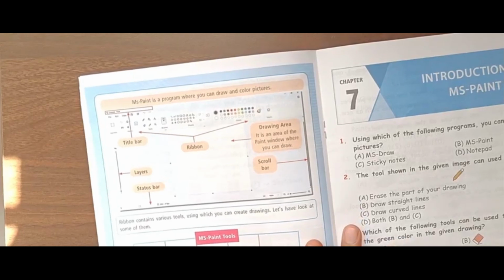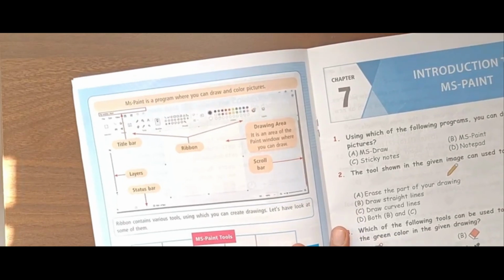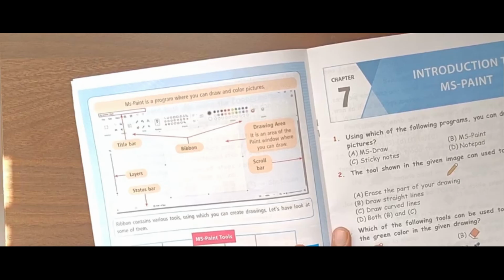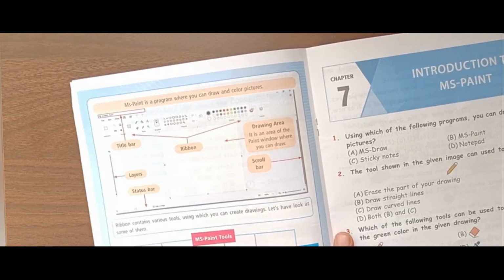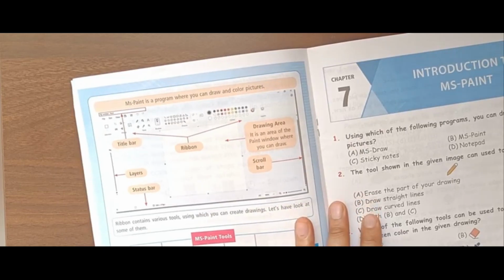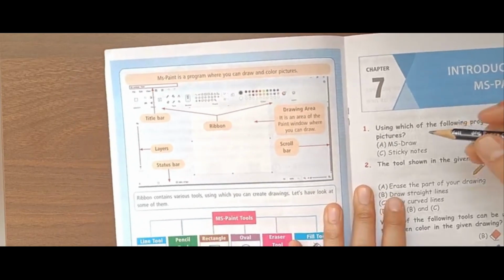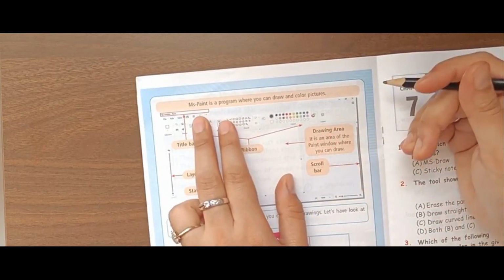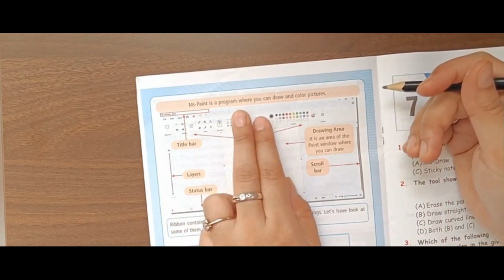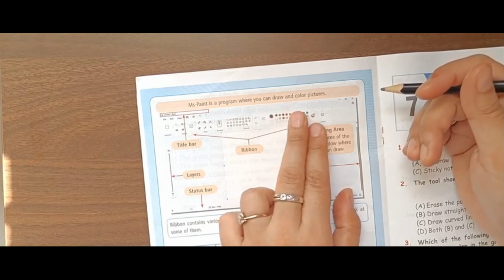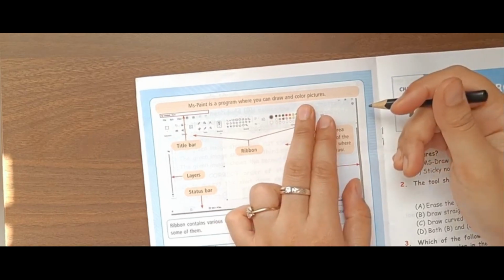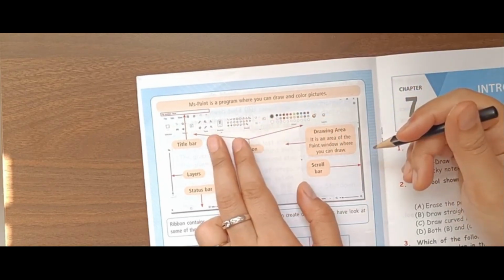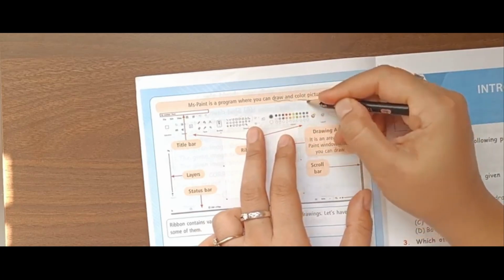Yes, today we will learn about the MS Paint introduction, how you can draw pictures and images on the computer with the tool we are using for it. So let's start with chapter 7 and a little bit of introduction. First, MS Paint is a program where you can draw and color pictures. What you can do on MS Paint is draw and color the pictures.